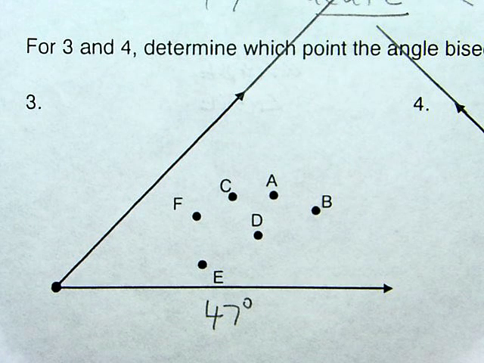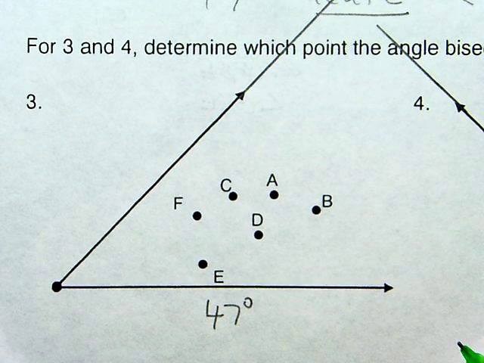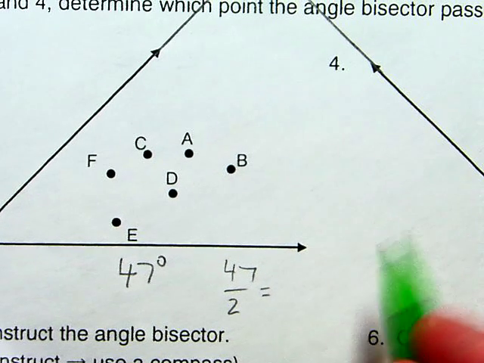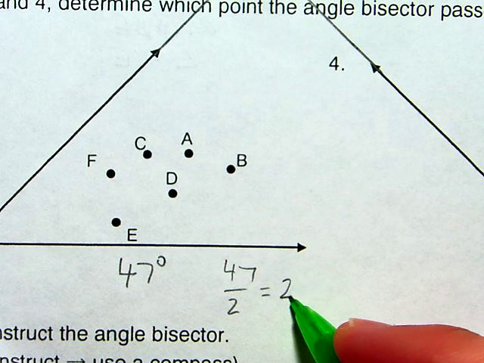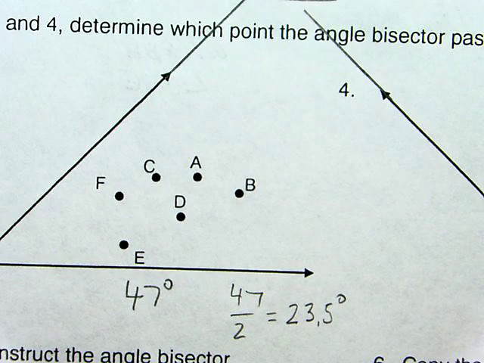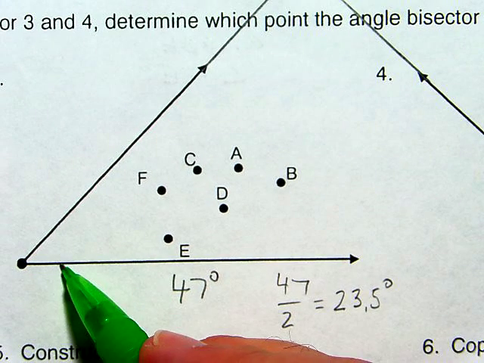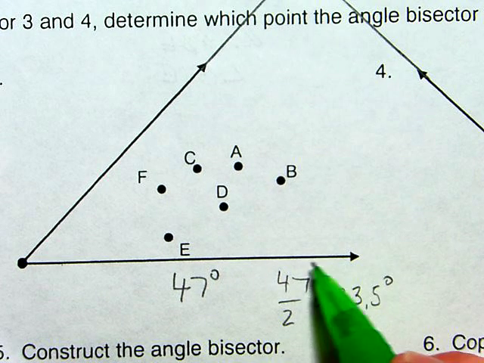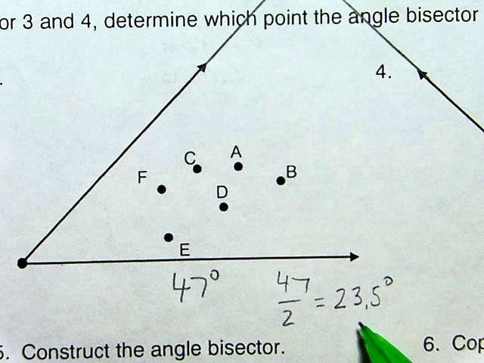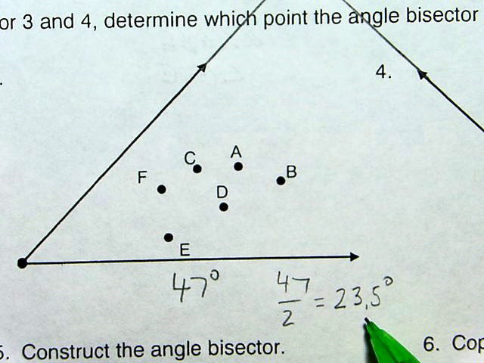And the angle bisector is going to cut through this angle at exactly an angle that is half of 47. So what we've got to do is calculate 47 divided by 2. Okay, 47 divided by 2 is 23.5. So we've got to construct an angle starting from the bottom of the angle, the ray that's horizontal in this image, and construct an angle that's 23.5 degrees in measure, and then see exactly what point the ray goes through when we construct that angle.